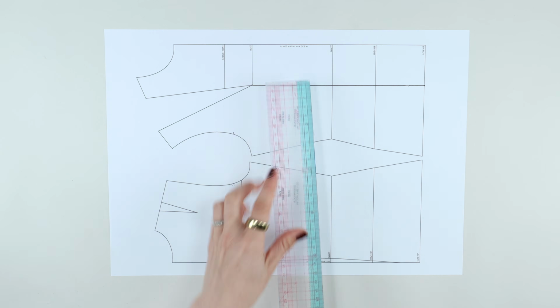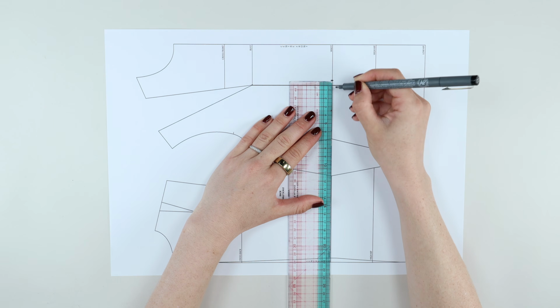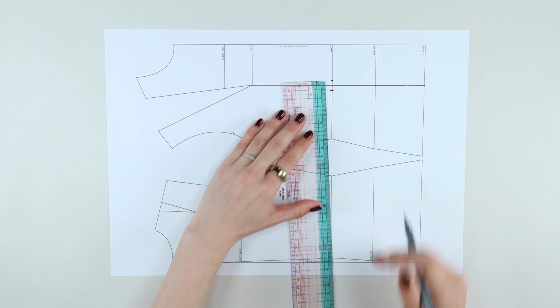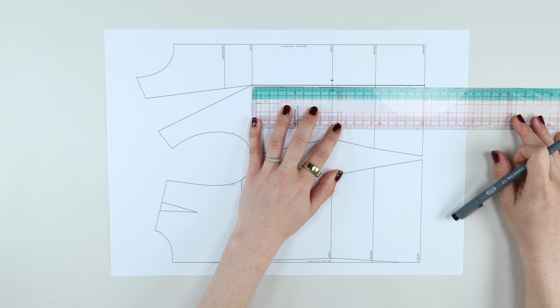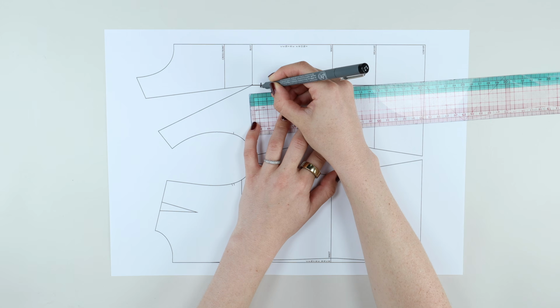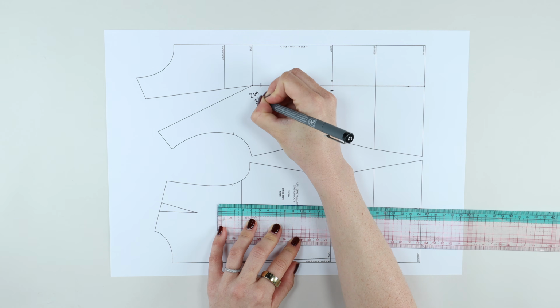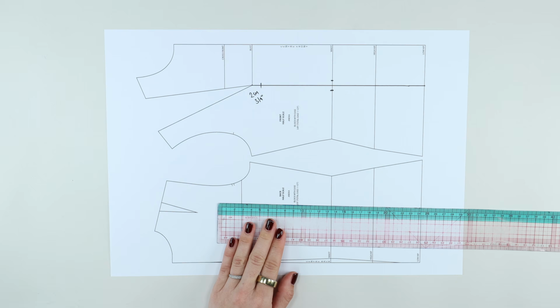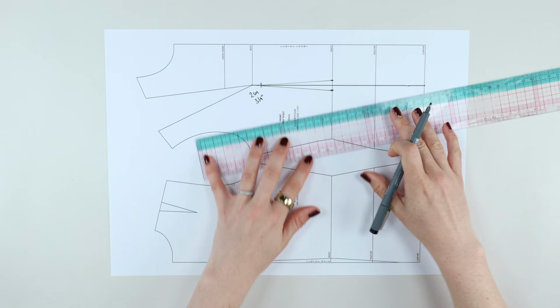Decide on the size of the dart that you want to use on your front pattern. Distribute this either side of the centre line on the waist. For the top of my waist dart in the front, I will want to back it away from the bust apex so that the dart doesn't have to travel over the shape of the bust. I usually back this away by 2 centimetres, 3/4 of an inch. Connect the waist dart from the waist up towards the bust.